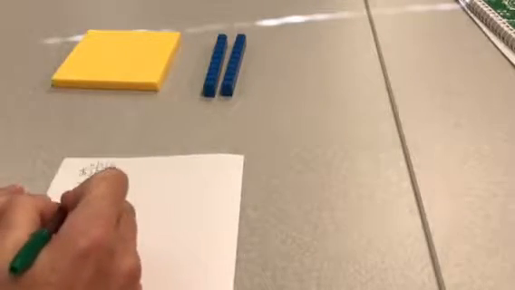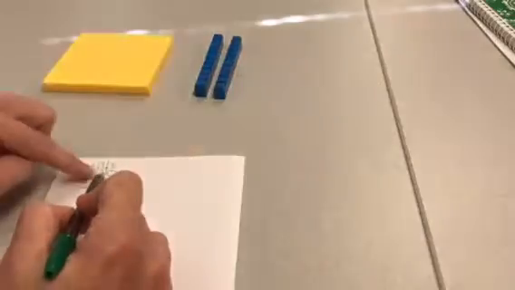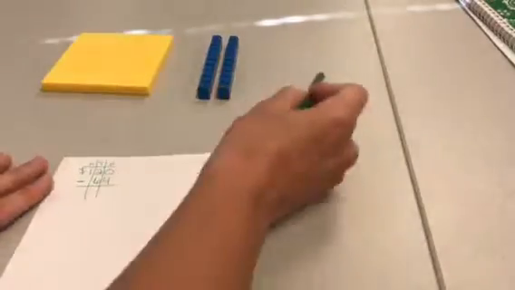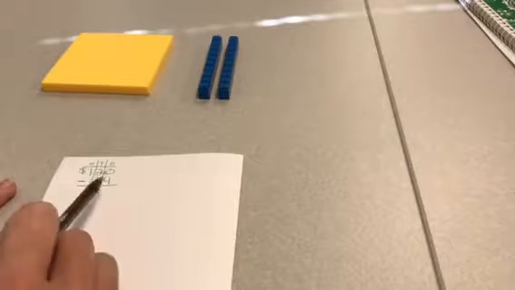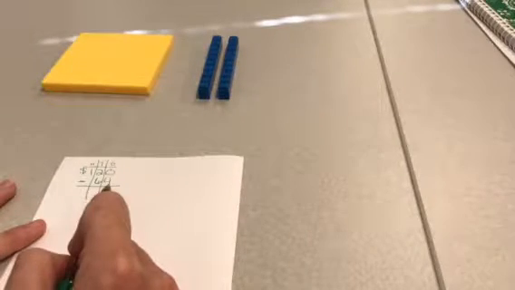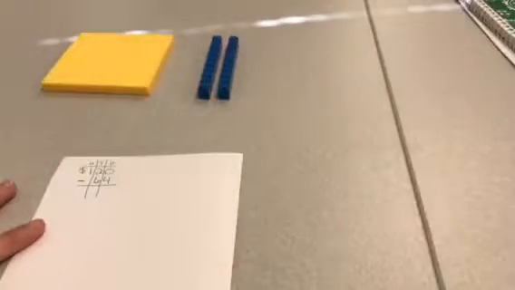So if I look, I have $120. So I have 100, 2 tens, 20, and I have no ones. So I need to give the store 4 ones to help pay for my video game. Well, I don't have any ones. So what can I do?